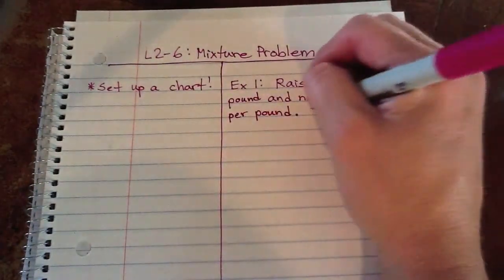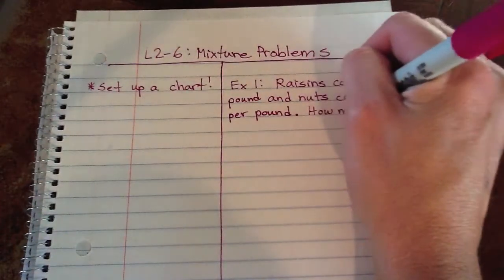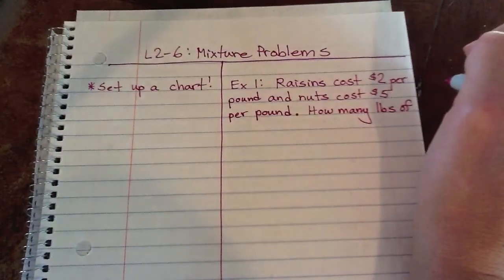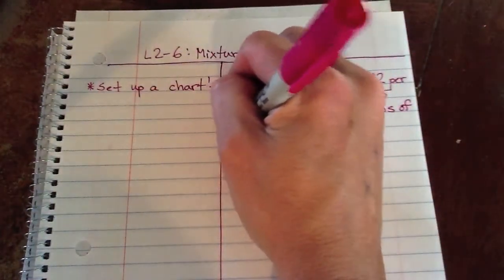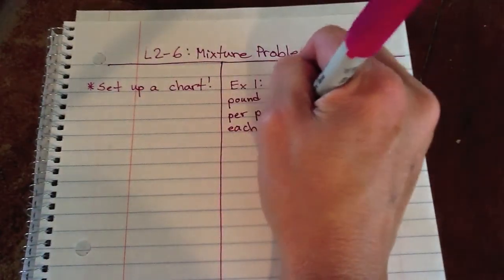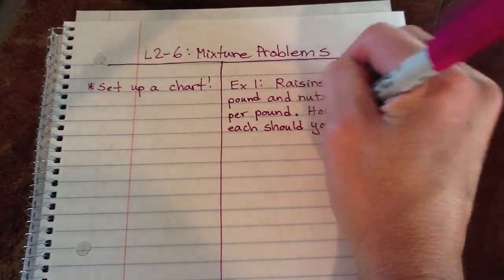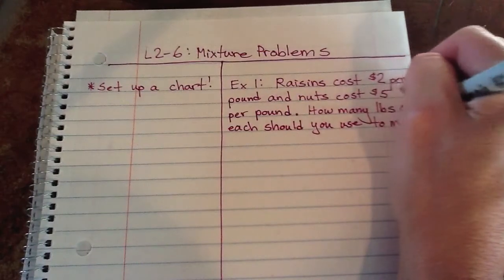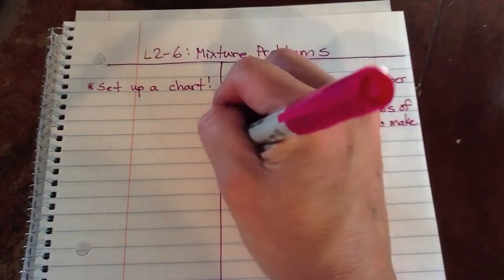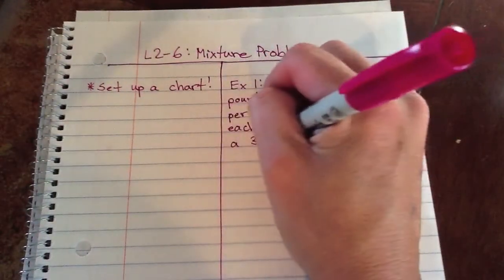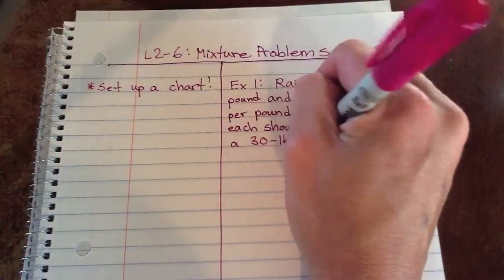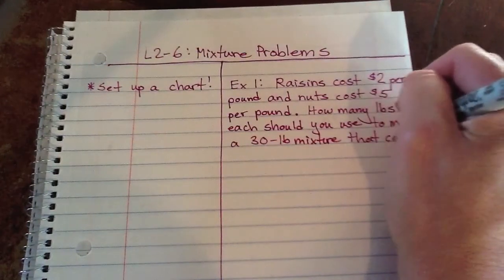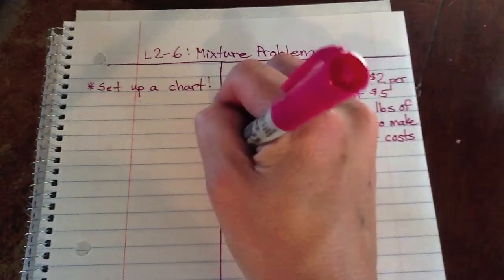How many pounds of each should you use to make a 30-pound mixture that costs $4 per pound?